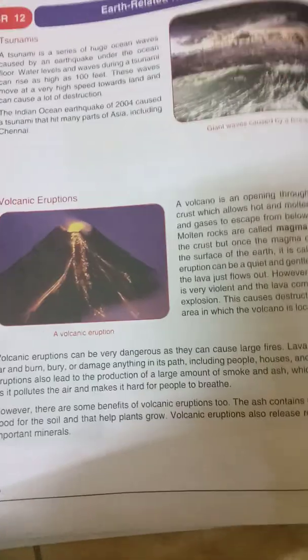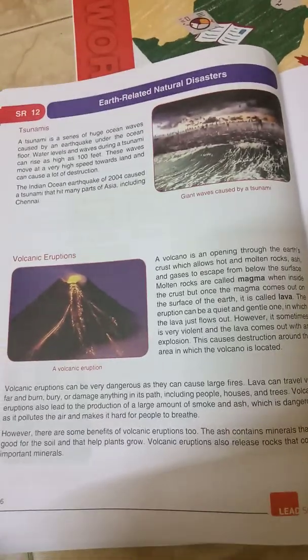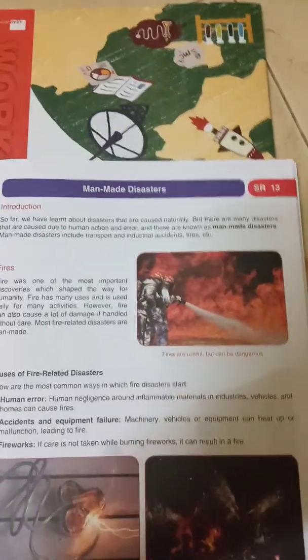But there are some advantages also when volcanic eruptions happen. What are the things happening? Yes, it contains minerals. When it comes out, it contains minerals that are good for the soil and help the plants grow. Black soil, we say. Black soil is formed by volcanoes, and black soil is very good for cotton plants to grow. So this is one advantage, and another one is it releases rocks that contain important minerals, which are useful for human beings.